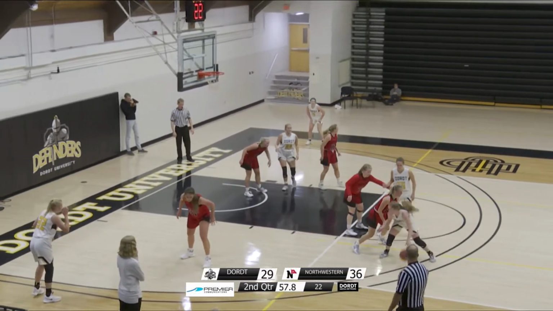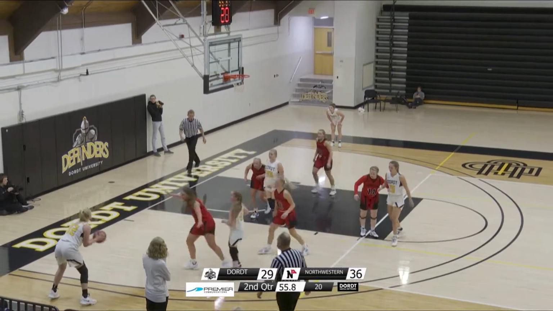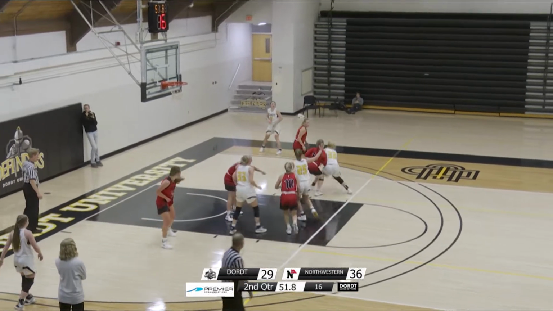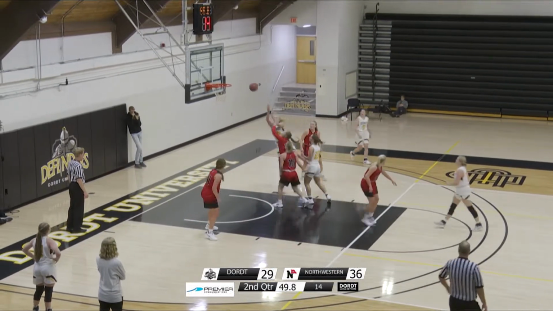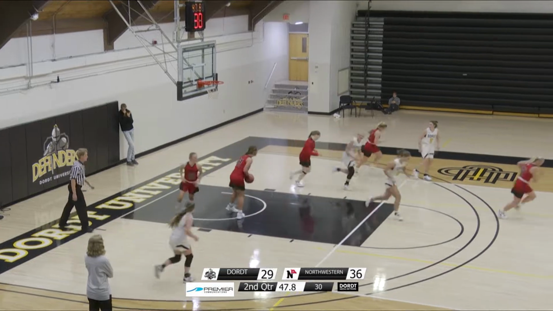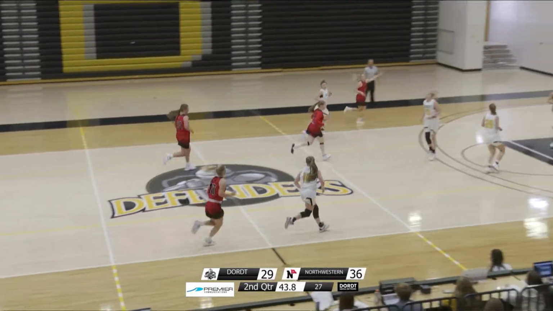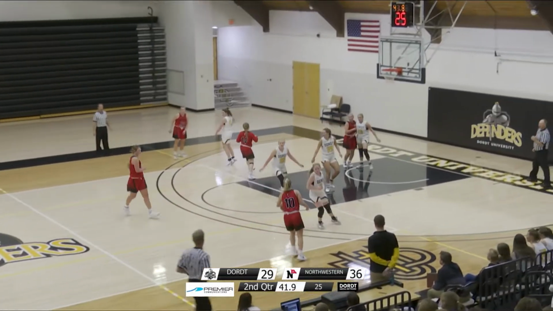Drogue brings it up again. Drogue near side, passes it into the near corner. Dribbles to the top of the key, does Andringa. Andringa at the low post, puts it up, no good. Rebound for Northwestern was grabbed by Van Kiekrix.